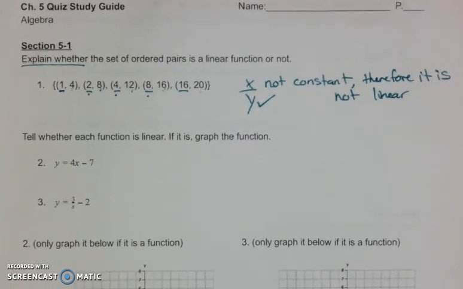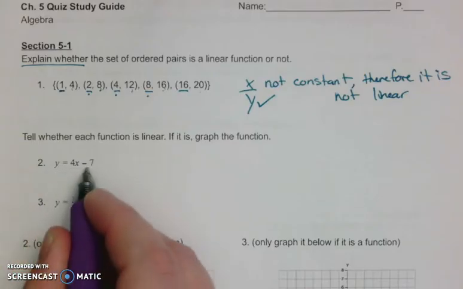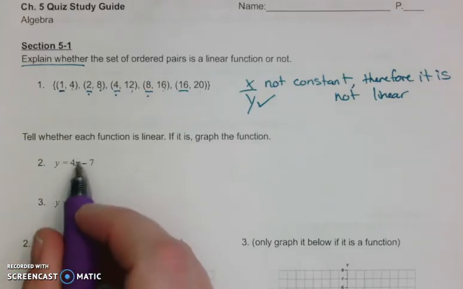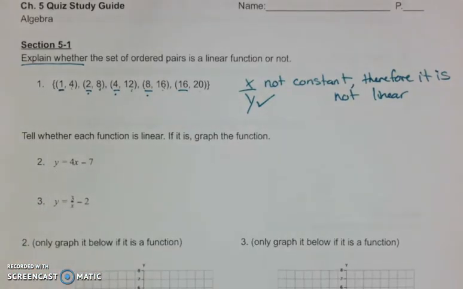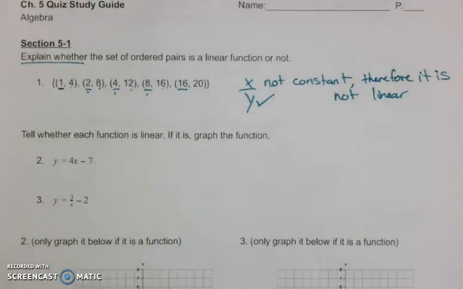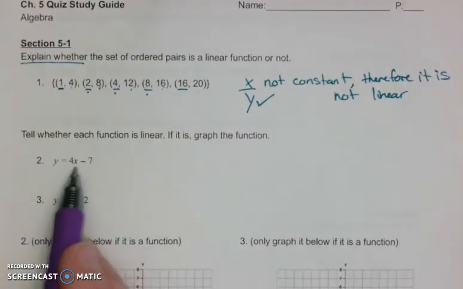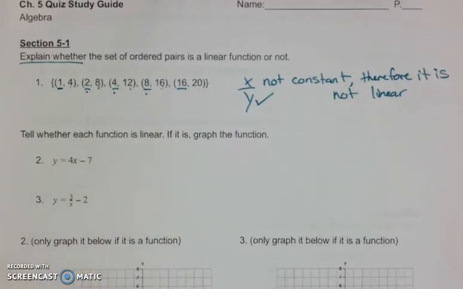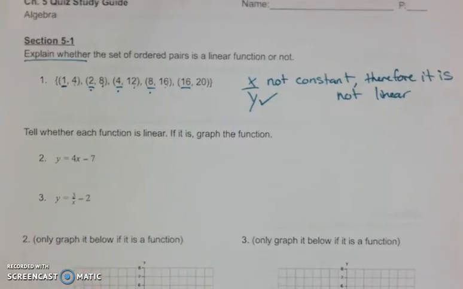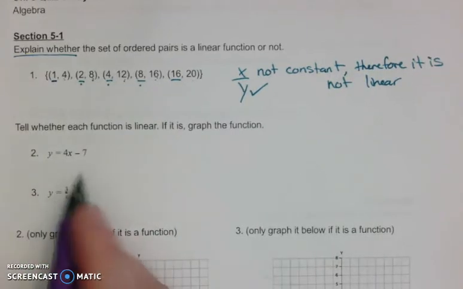Number 2, tell whether each function is linear. If it is, graph it. So this one, it just is a yes or no. It doesn't say explain why. This does not violate any of our rules. Our rules are the x can't have like an exponent. It can't be in the denominator of a fraction. X and y can't be multiplied together. I think those were the 3. There might have been another one I missed off the top of my head that we wrote out in your notes. So this doesn't violate it, so this is a function.